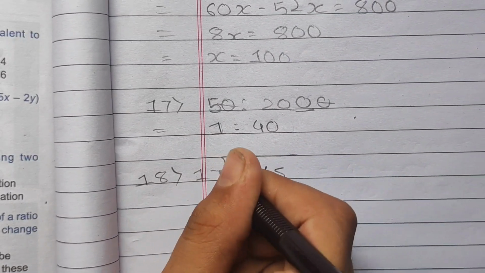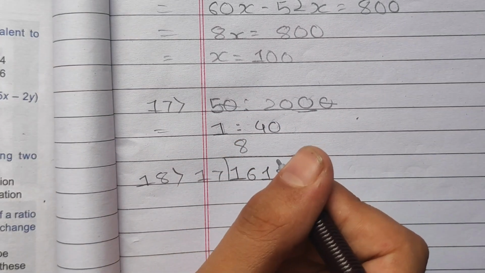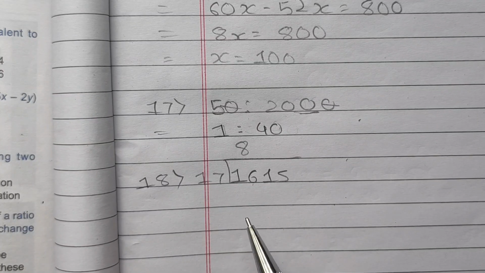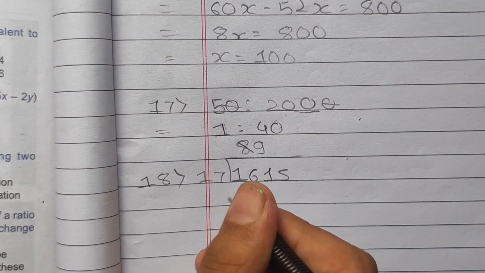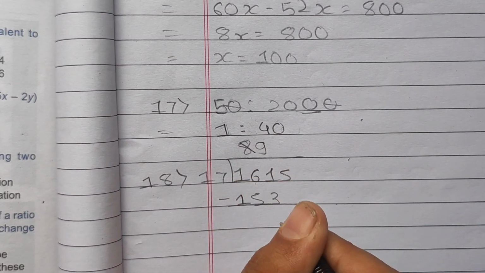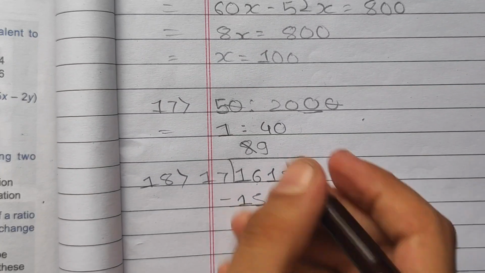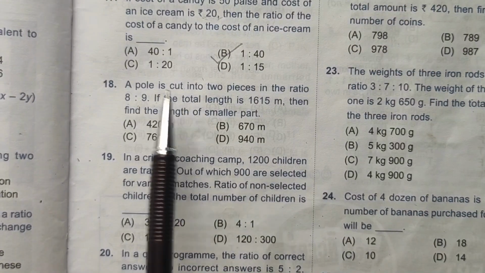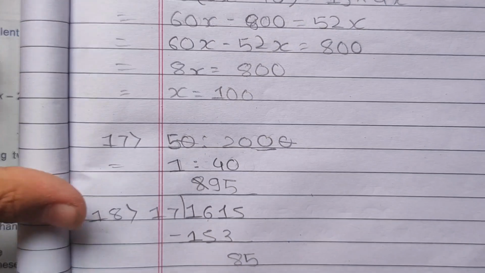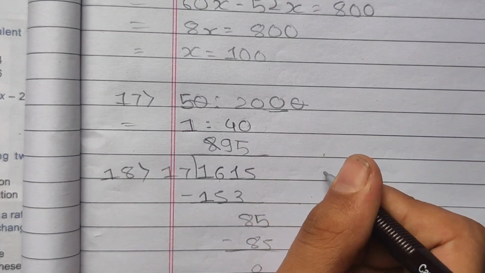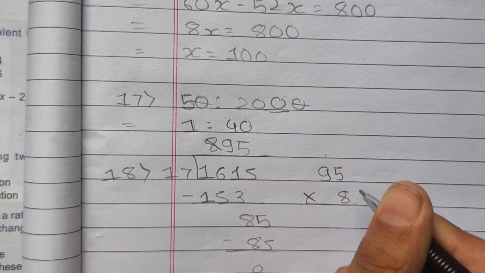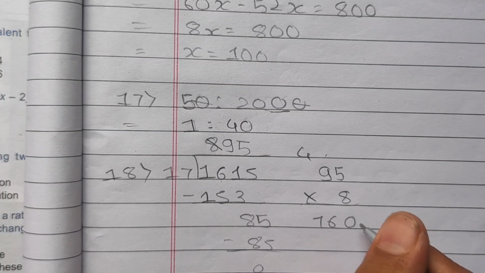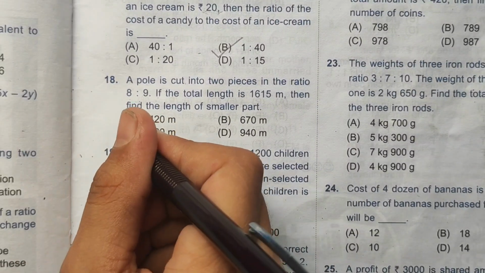1615 divided by 17. So now we will do it with 8. 17 into 8 is 136, but 17 into 9 is 153, so we will try to do it with 9. So minus 153, we will get here 8 and now 5, which means 85, and 17 5s are 85. So now we have to calculate the length of the smaller part, which is 8. So now we have to multiply 95 by 8. 5 8s are 40, and now 8 9s are 72. 72 plus 4 will be 76, which means 760 meters. So the correct answer here will be option C.